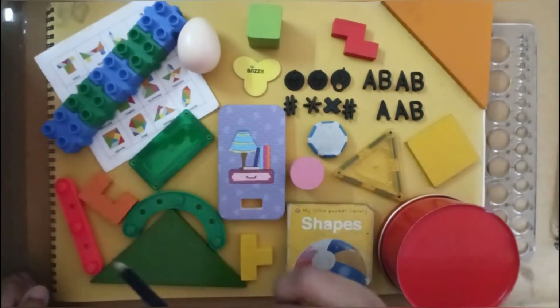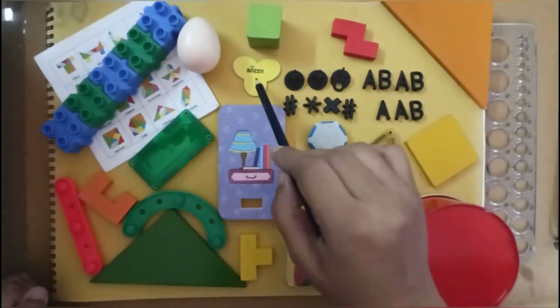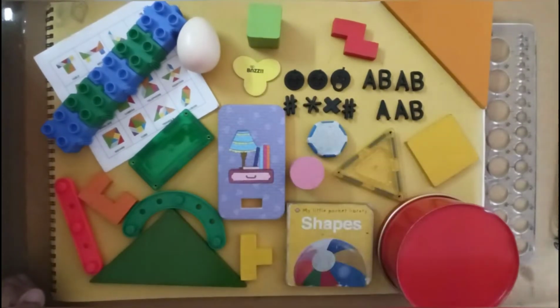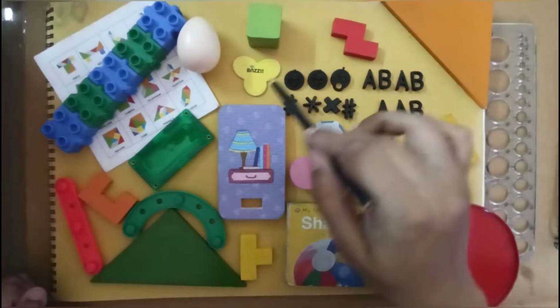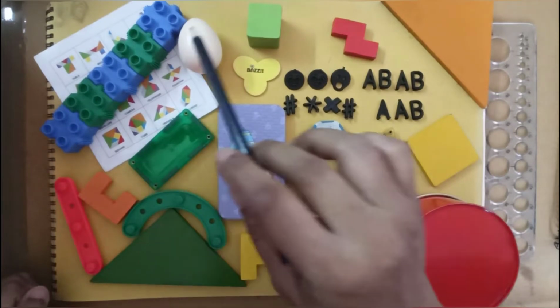There's a pattern book I have. And then again I have a green one here, a green square cube. Then I have this Buzz Quiz butterfly game, which I showed you, again like a pattern look. Then I have an egg-shaped toy which Shina loves to play.